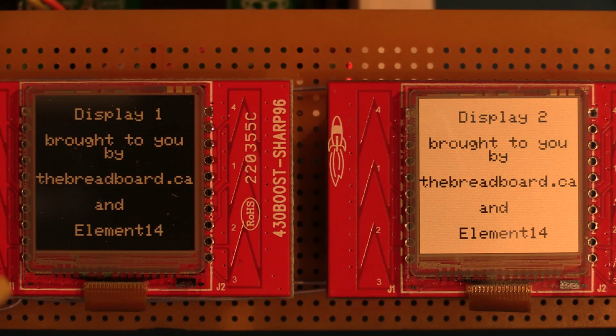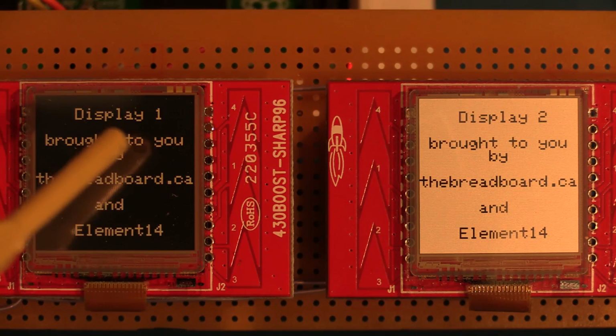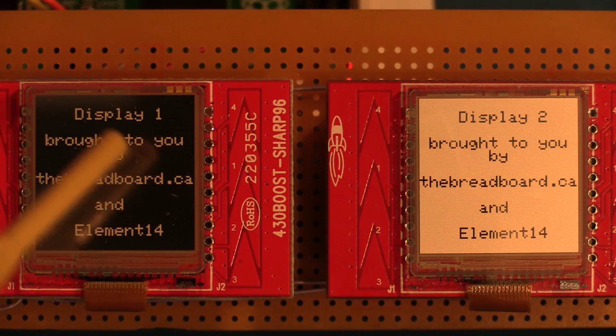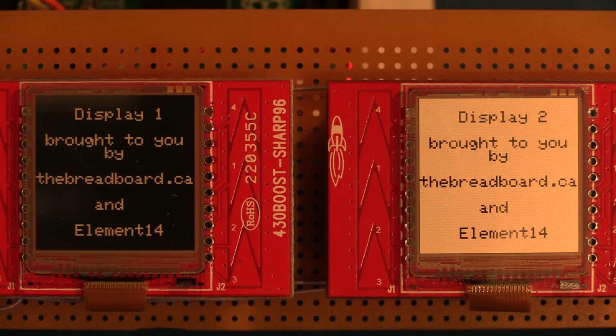And as I say, it's not really black, it's more of a silvery color. You can see how reflective it is when I have my pointer just in the screen, just reflecting off. It's quite reflective. So anyway, that's them powered up. Now I'm just going to click the demo button.